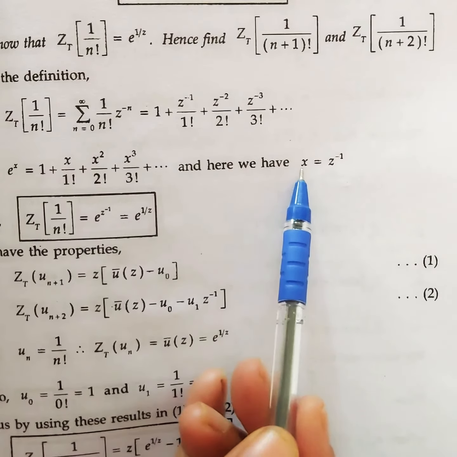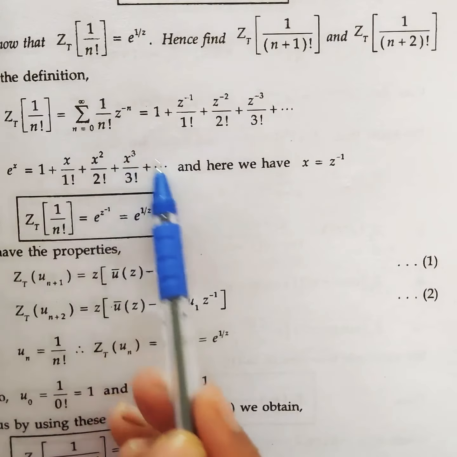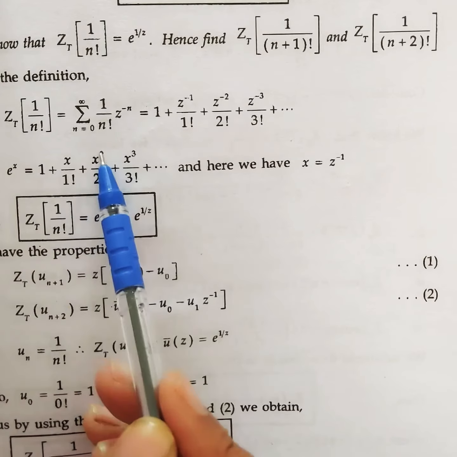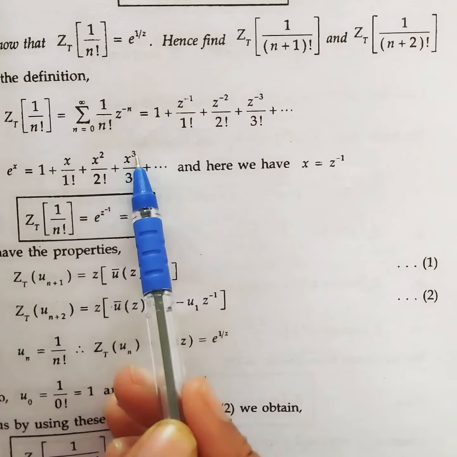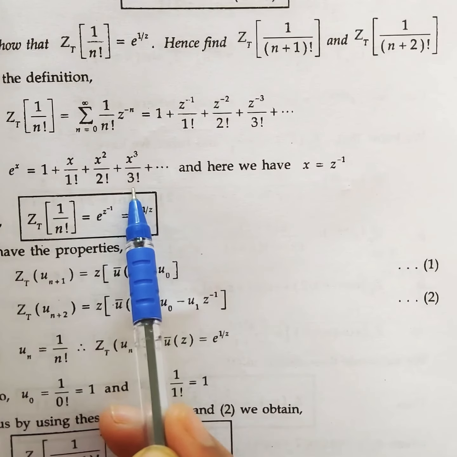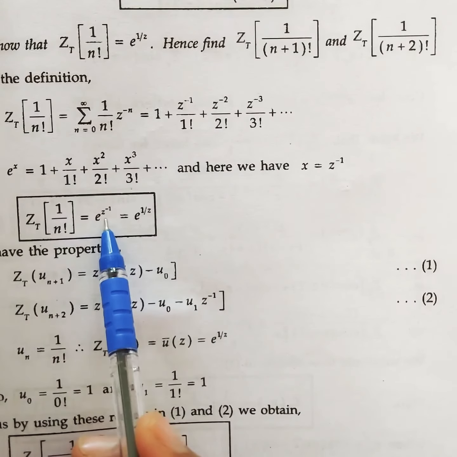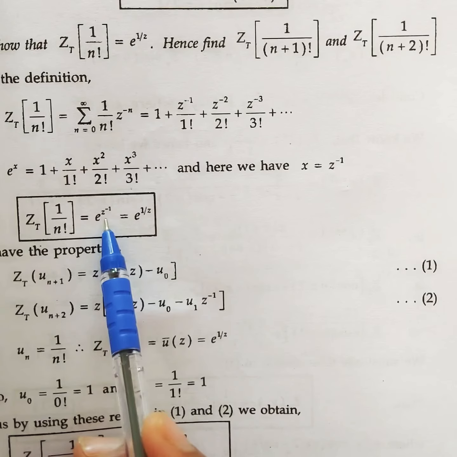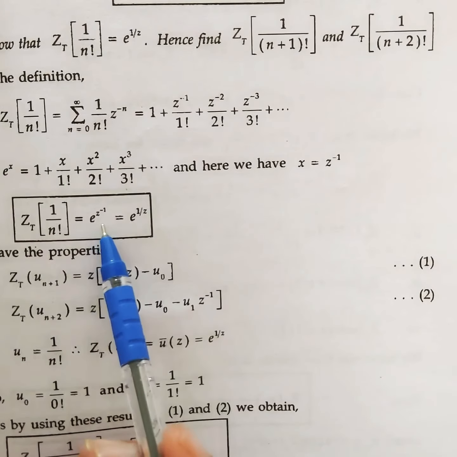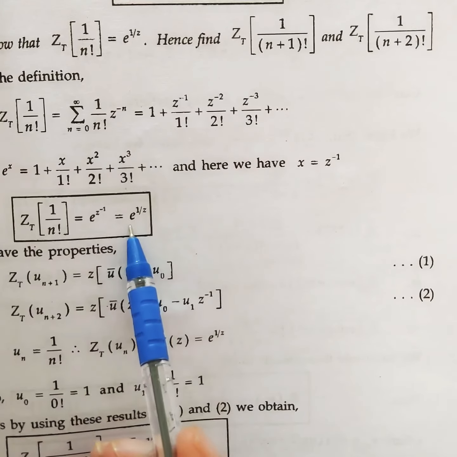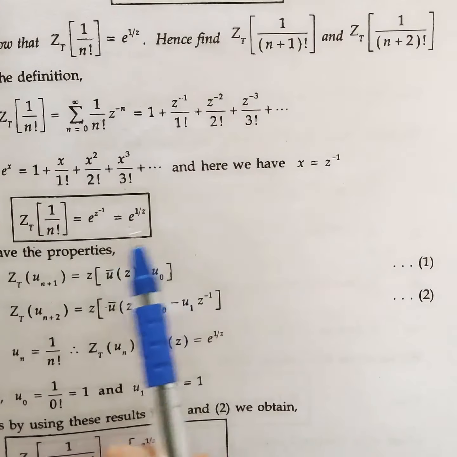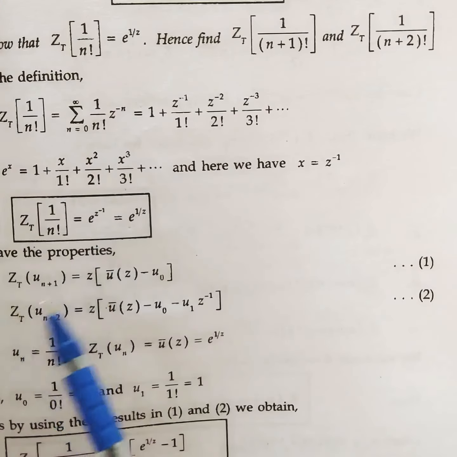Now you can see the pattern: 1 plus x by 1 factorial plus x square by 2 factorial plus x cube by 3 factorial is nothing but e power x. In the place of x, again you replace it by z power minus 1. So e power z power minus 1, which is nothing but e power 1 by z. So we got the z transform of 1 by n factorial.